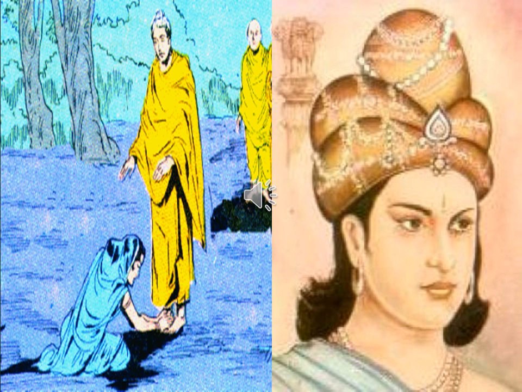There are 33 edicts, including 14 major rock edicts, 7 pillar edicts, and 2 Kalinga edicts, apart from minor rock edicts and minor pillar inscriptions. They form the reliable sources to know about the Mauryan Empire, in particular the dharmic rule of Ashoka. In order to spread Buddhist philosophy and ideas, Ashoka issued many edicts which were carved out in the rock.